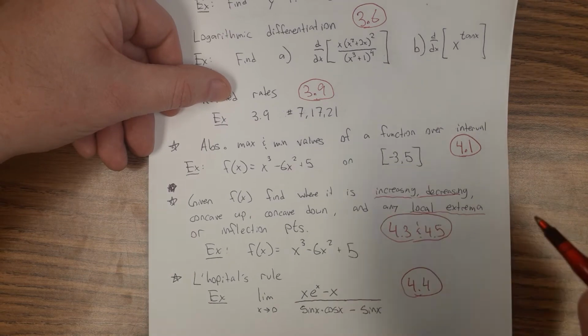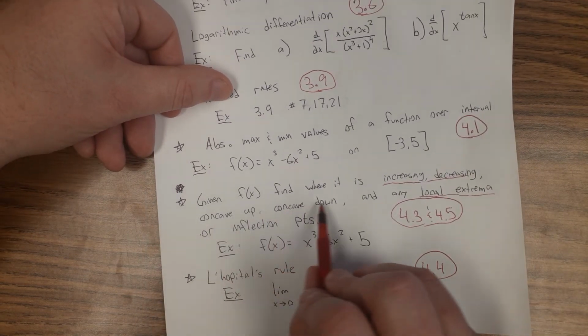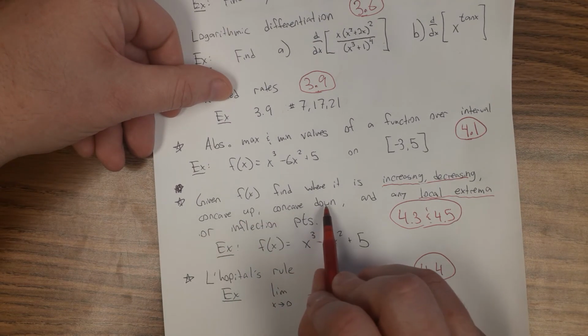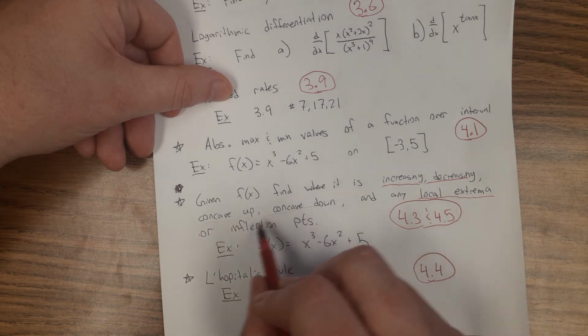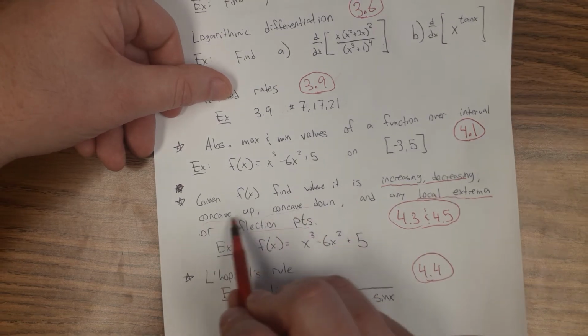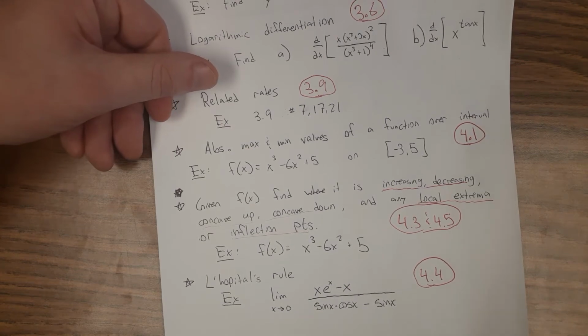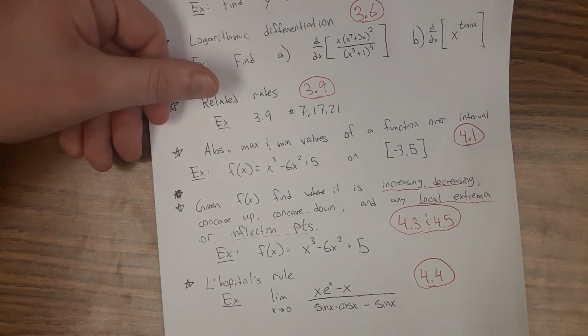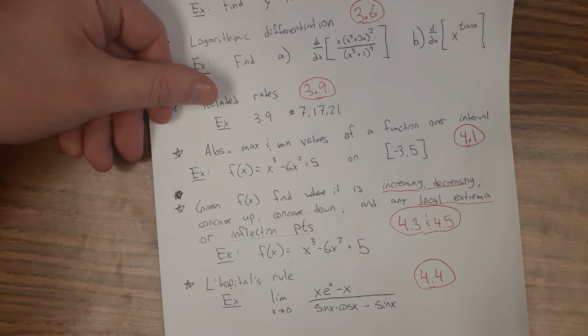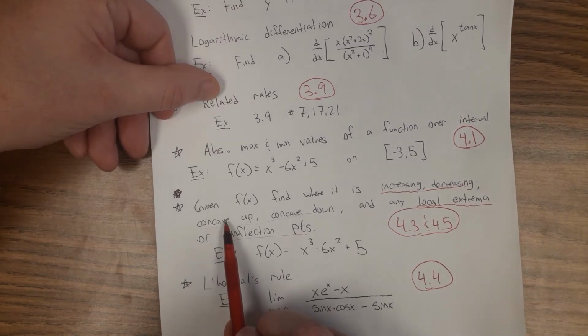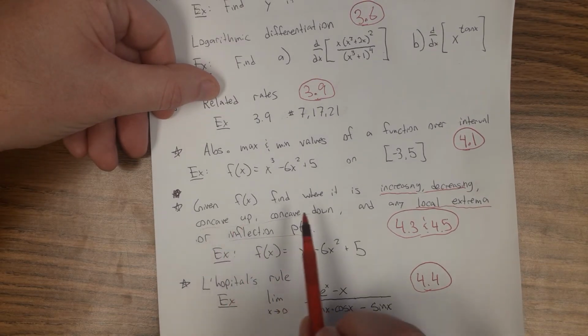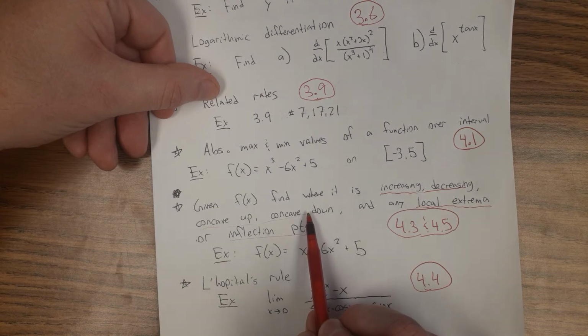This other stuff, concavity, whether it's concave up or concave down, and then inflection points, that's all second derivative stuff. And it's completely analogous to the first derivative stuff. It's just about the second derivative. Concave up is when the second derivative is positive. Concave down is where the second derivative is negative.